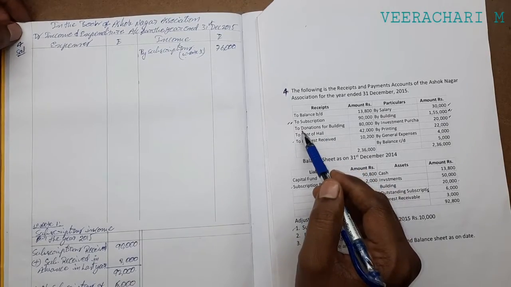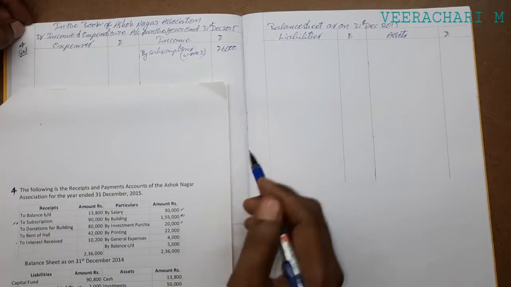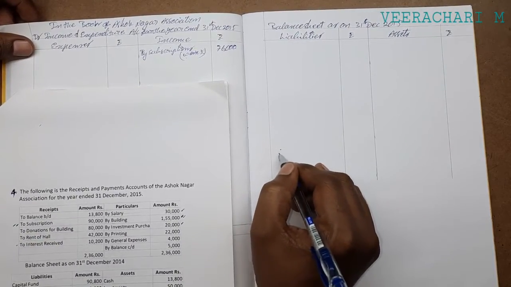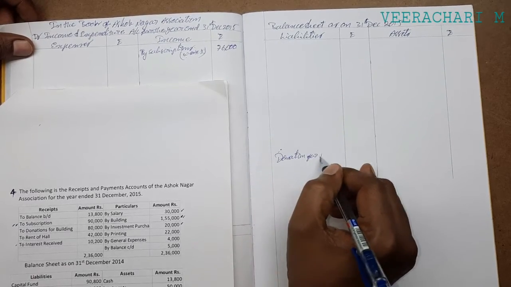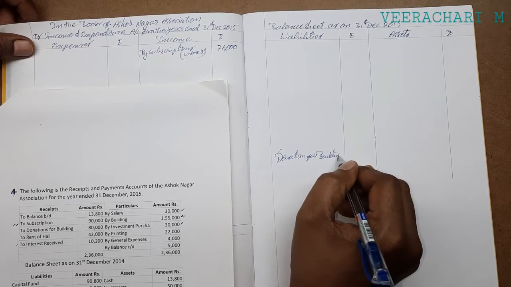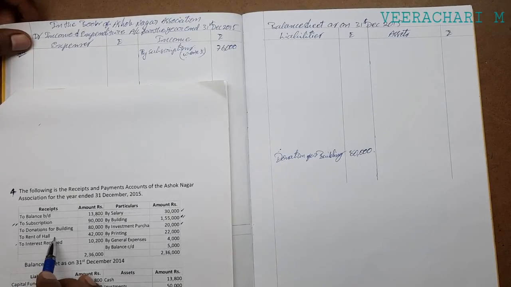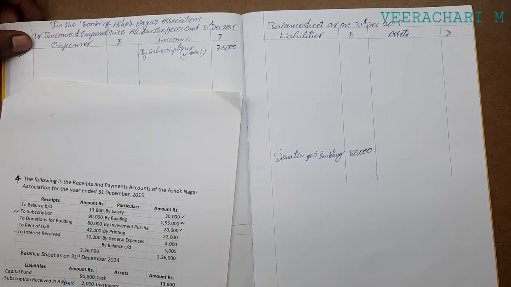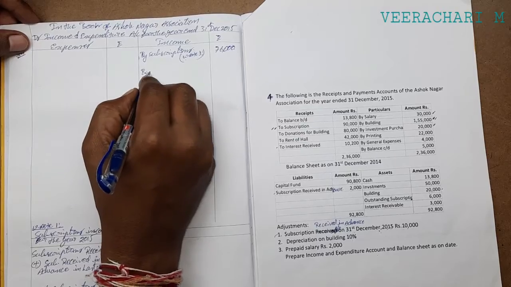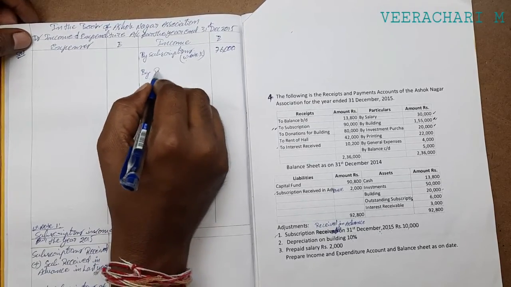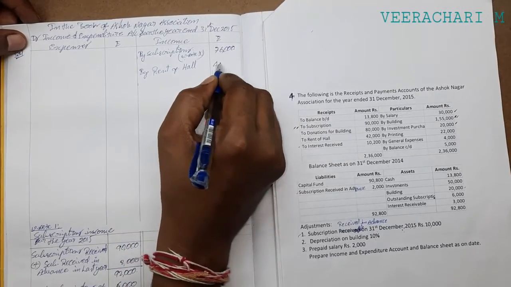Okay, next, after subscriptions, donation for building. Directly we can write in the closing balance sheet under liability side. Donation for building, that is 80,000 rupees. Next, rent of hall 42,000. It is the income. So to the rent of hall there is no adjustments. So that is the amount you can directly write in the income. By rent of hall 42,000.